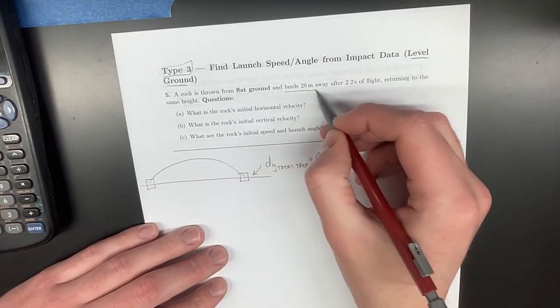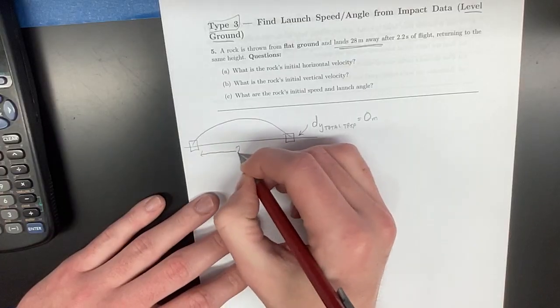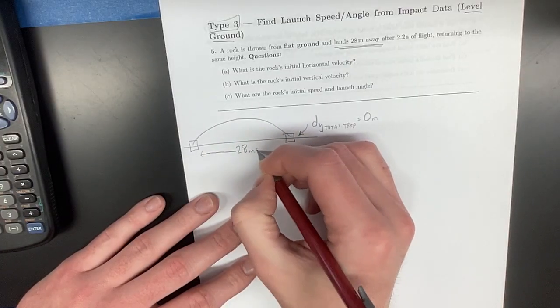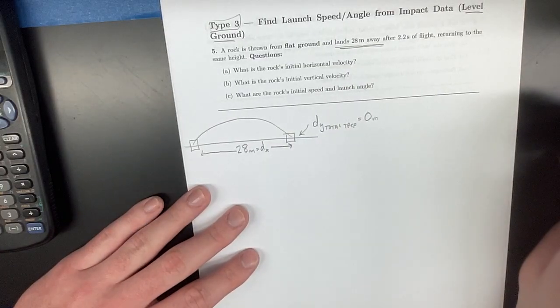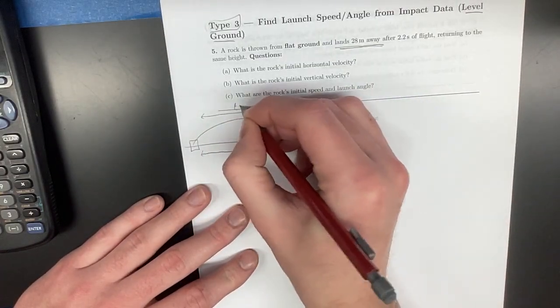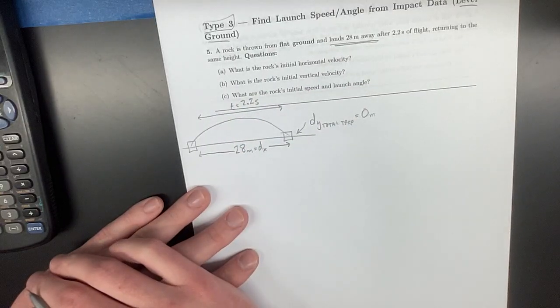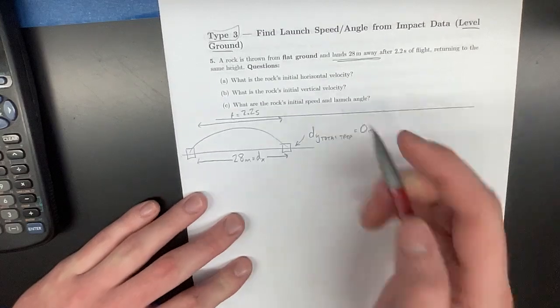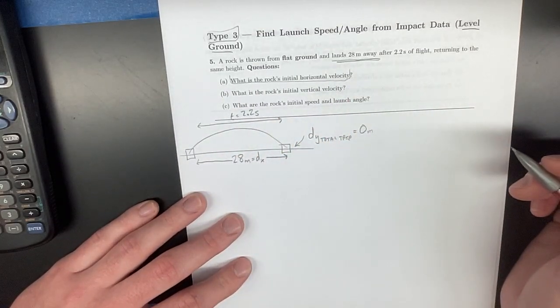Now they tell us it lands 28 meters away. What they're telling us is that the dx is 28 meters, and that it took 2.2 seconds, time equals 2.2 seconds to do the whole trip. It says, what is the rock's initial horizontal velocity?